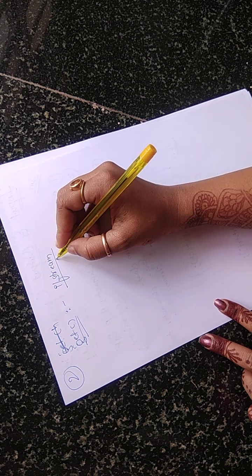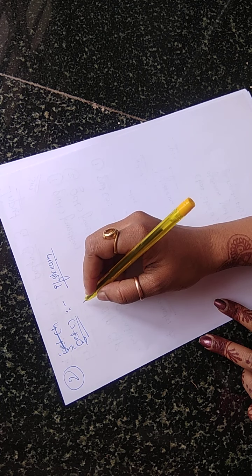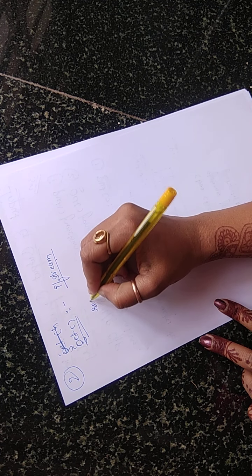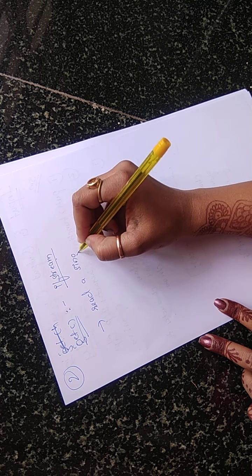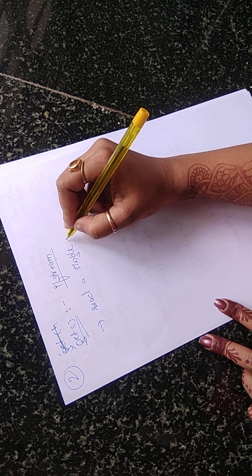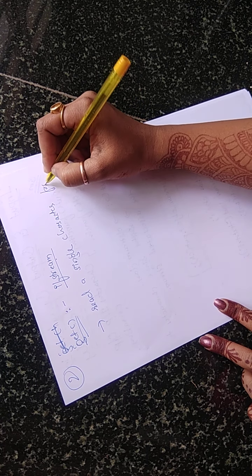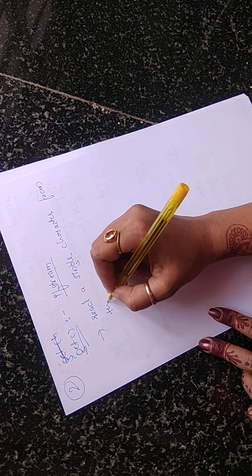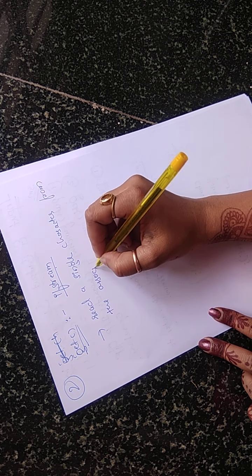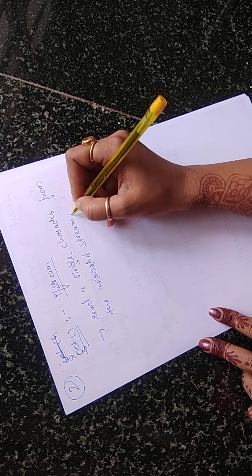The get function belongs to your ifstream class, and it will help you to read a single character from the associated class, that is the stream class.